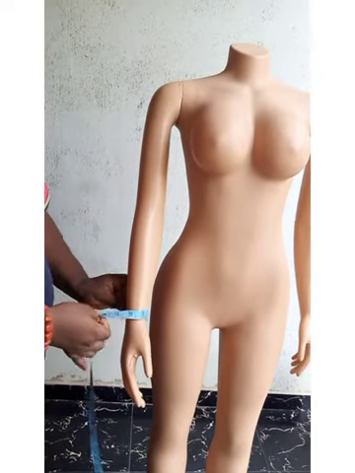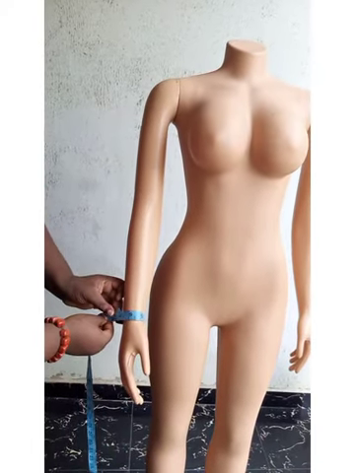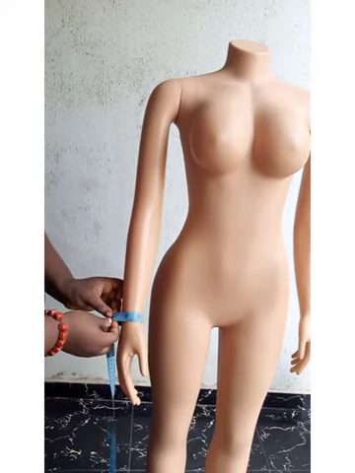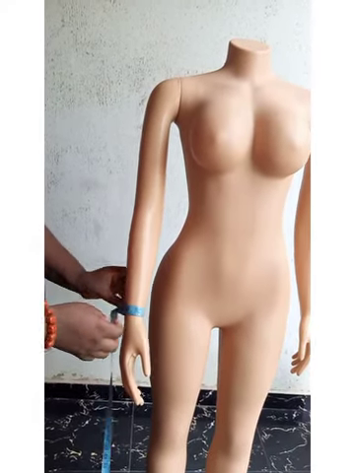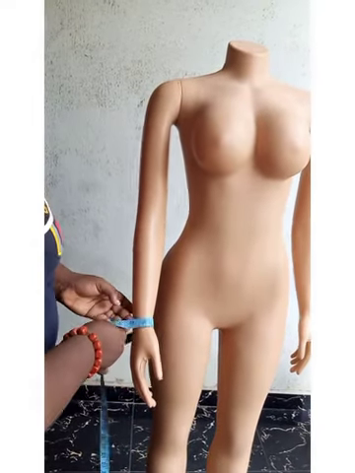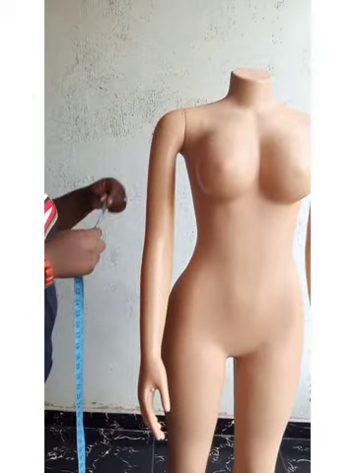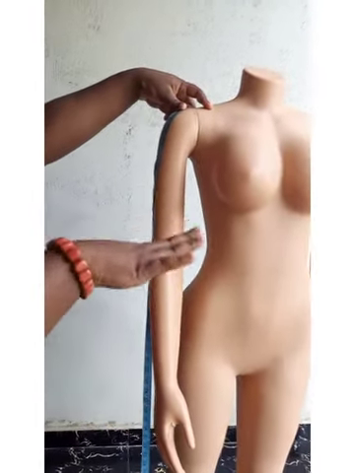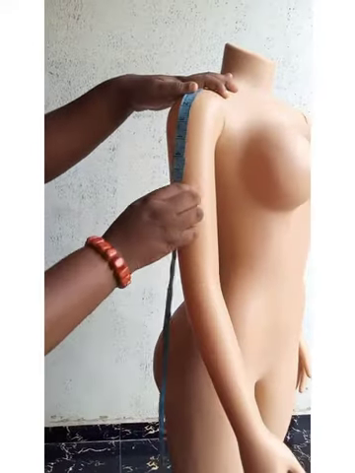While the fourth one is your long sleeve, about 7 inches. 7 inches is your long sleeve, the last round sleeve. Then the next is your sleeve length. All those spaces where we did the round sleeve, you have to take your sleeve length from there. The next is your sleeve length.